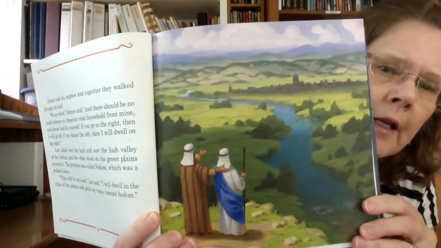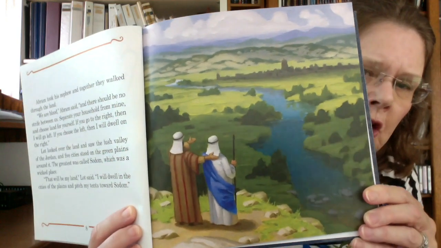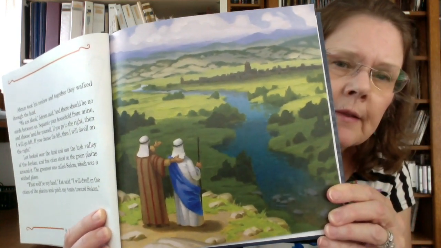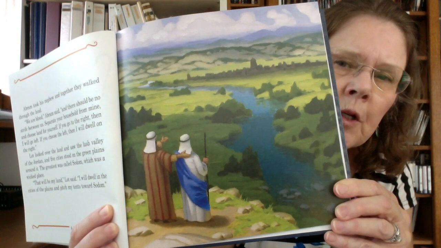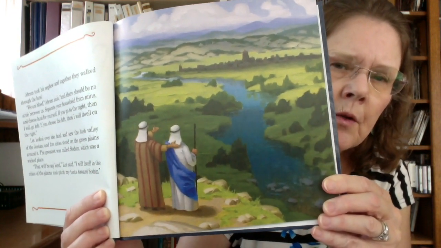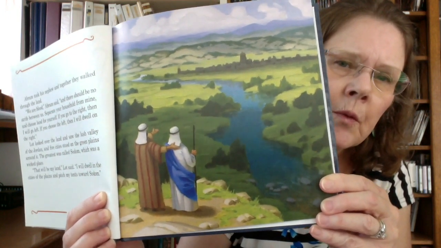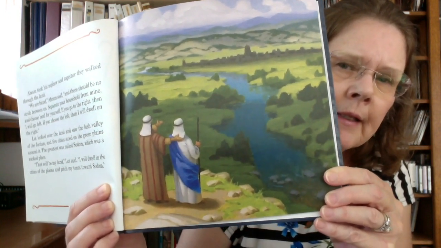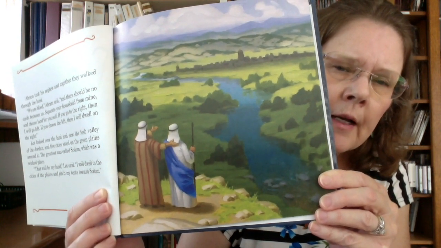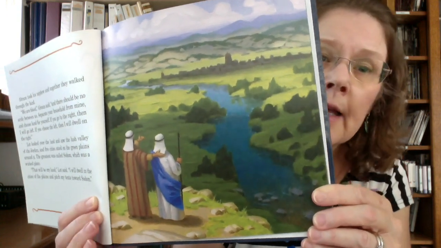So here they are looking over the valley, and Abram told Lot he could choose whichever place he wanted, and then Abram would go to the other side of it, okay? So he chose this beautiful, beautiful valley with lots of water and green, but it had some cities in there that were very wicked. They had people in them that did not love Jesus at all.